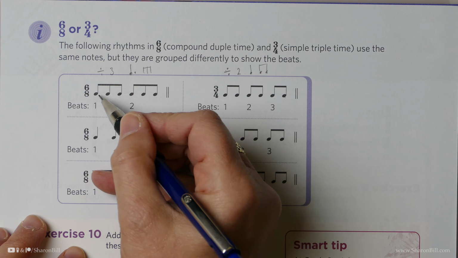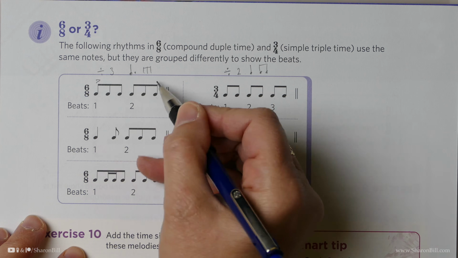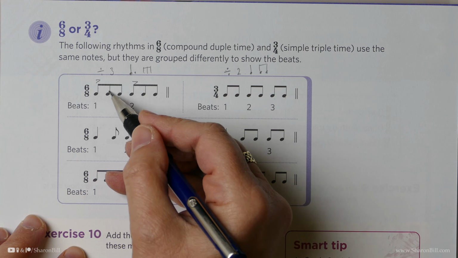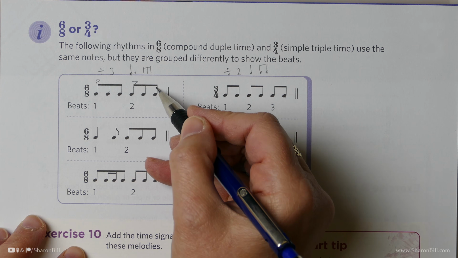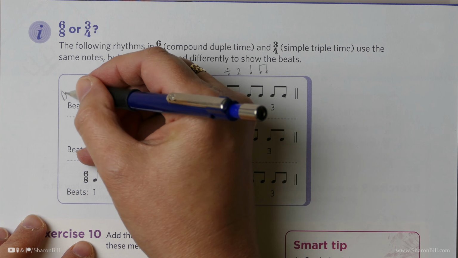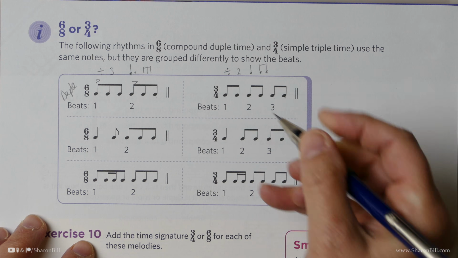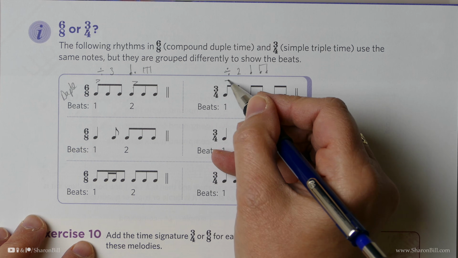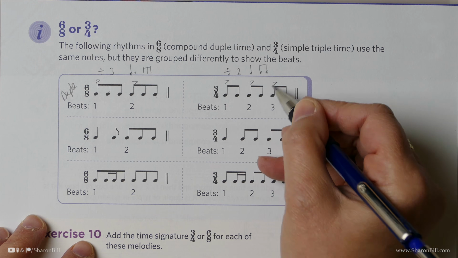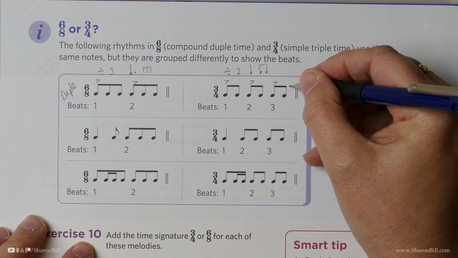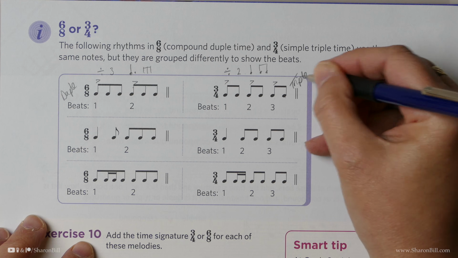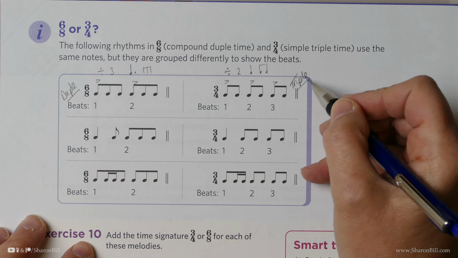And 6/8 is 2 groups of 3, group 1, 2, 3, 2, 2, 3. That is duple time. Whereas here 3/4 is 1, 2, 3 groups of 2. That is triple time, a completely different musical effect.